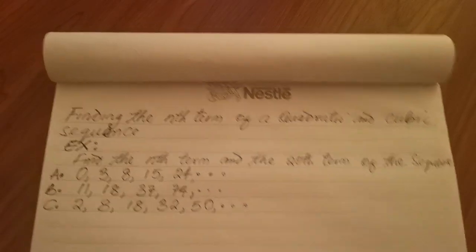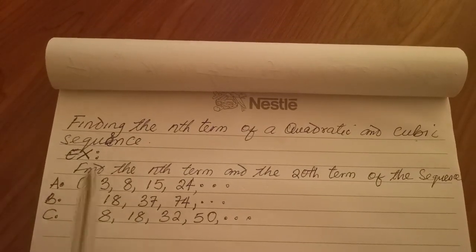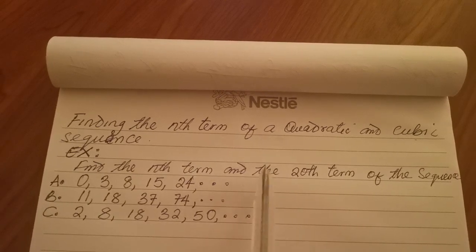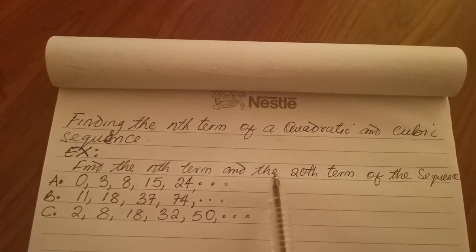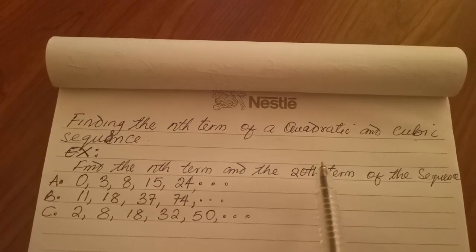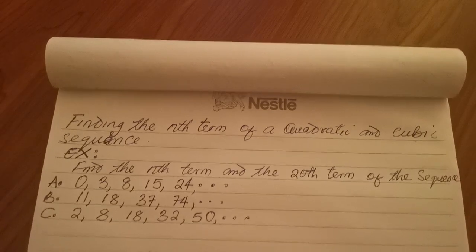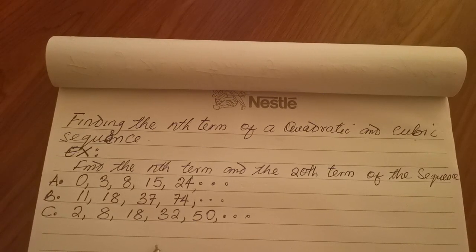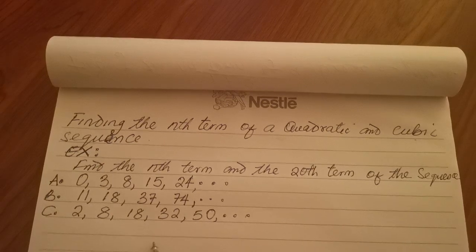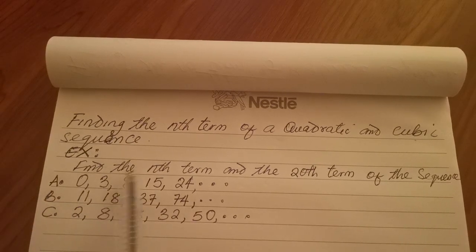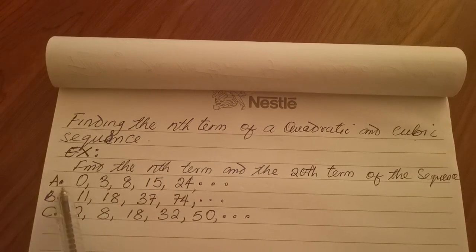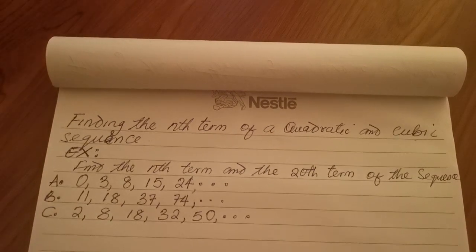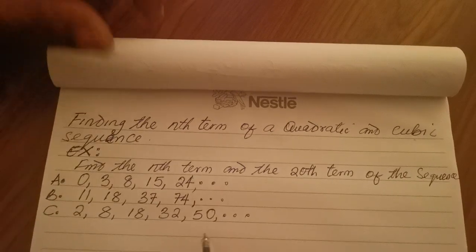Okay, in this lesson we are going to talk about how to find the nth term of a quadratic and a cubic sequence. That's how to find the nth term of a square and a cube number. With these three examples we will be able to find the nth term of the quadratic and the cubic. The example says find the nth term and the 20th term of the sequences A, B, and C. We are going to pick them one after another.